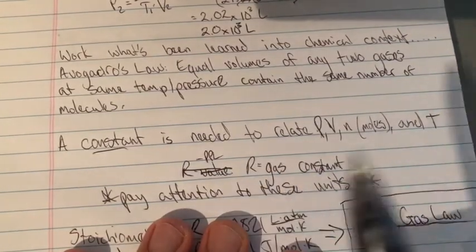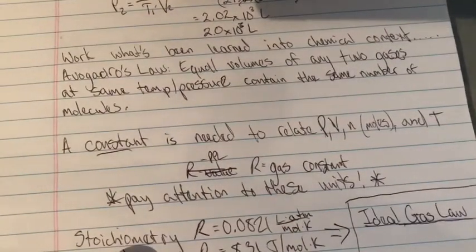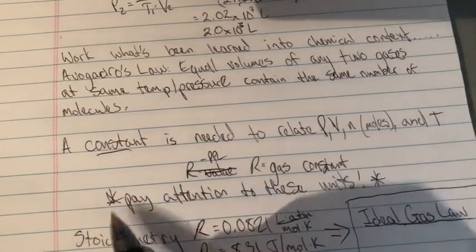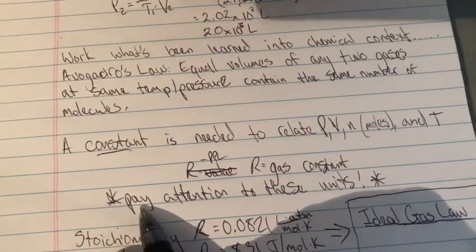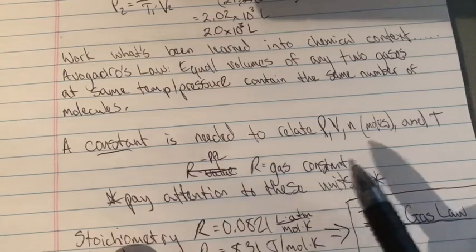Sorry, I crossed out R value. Got my wires crossed with TLC, sorry. My bad.